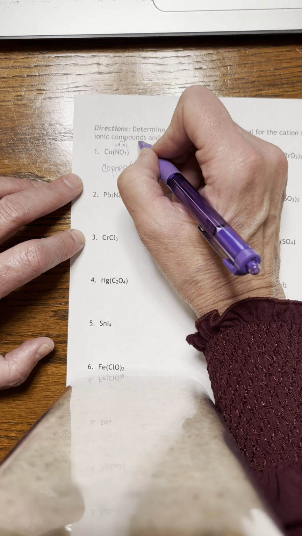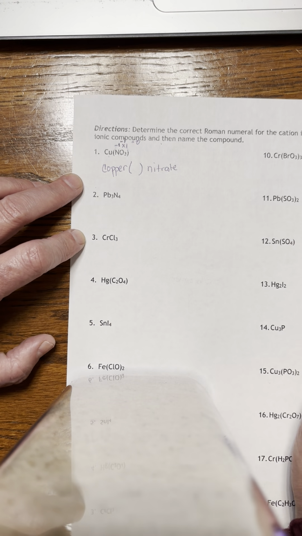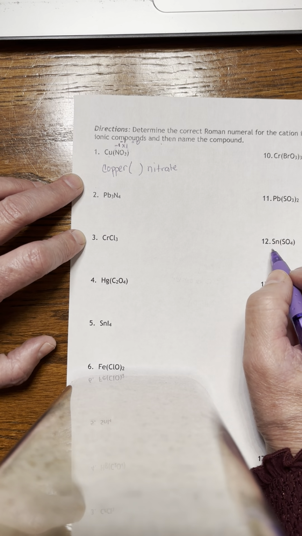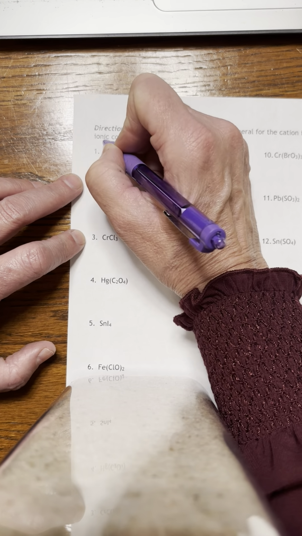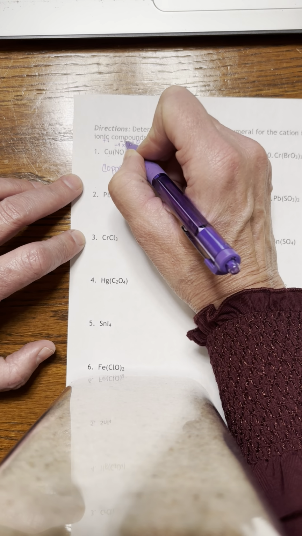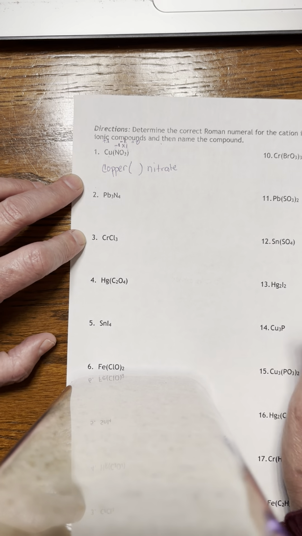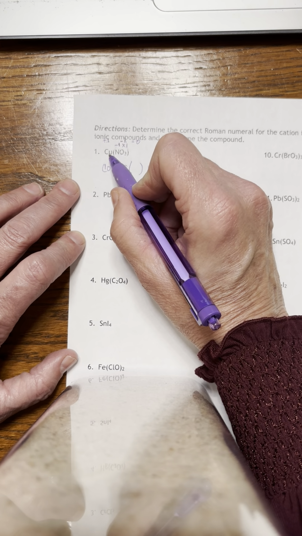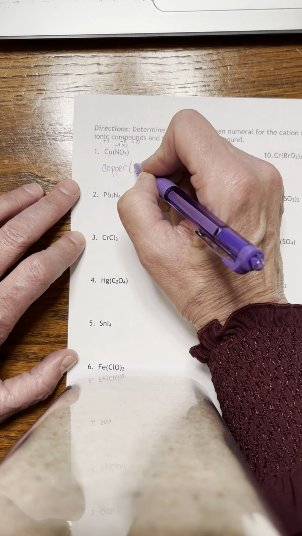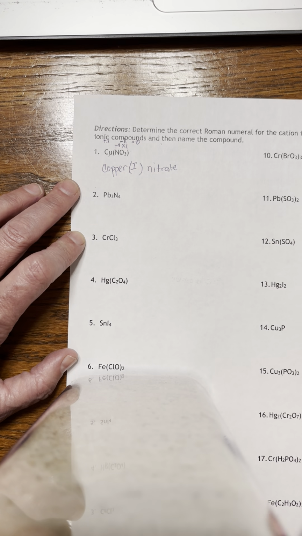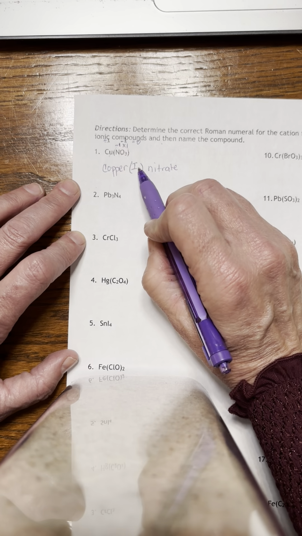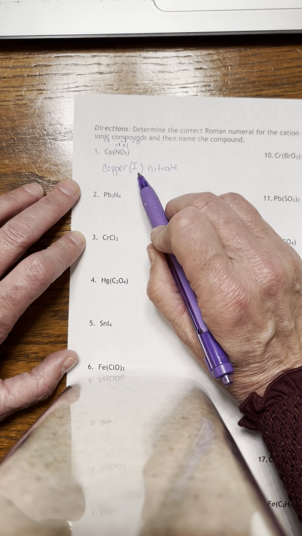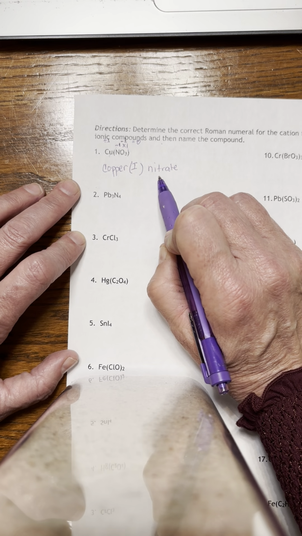We know that compounds are neutral. That means that our total positive charge and our total negative charge have to add up to 0. So if my total negative charge is -1, my total positive charge has to be +1. I only have one copper, so that one copper must have a +1 charge. So our Roman numeral tells us the charge on the metal. So this is going to be copper 1 nitrate.